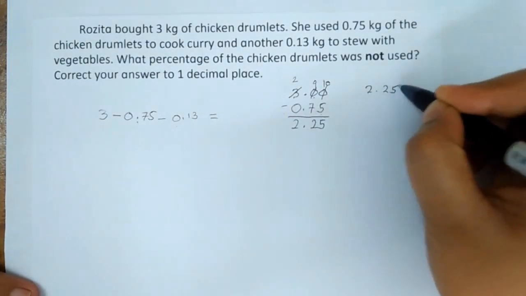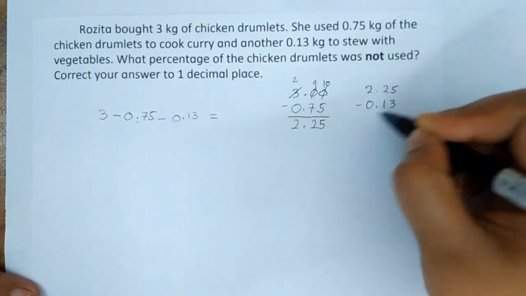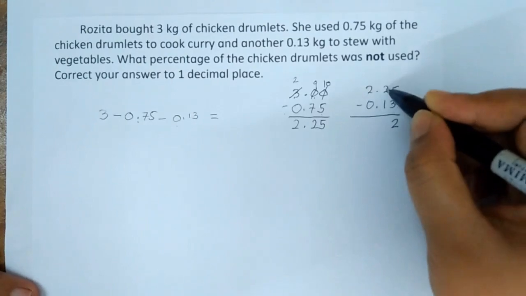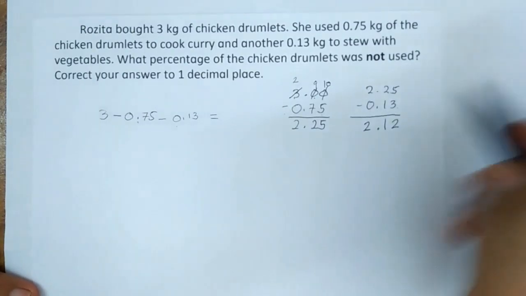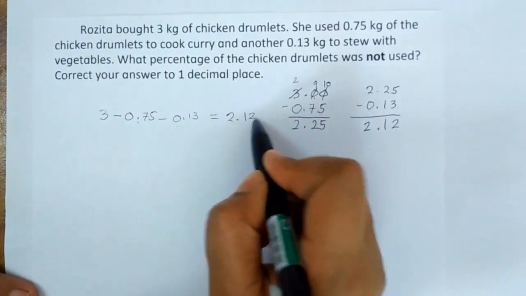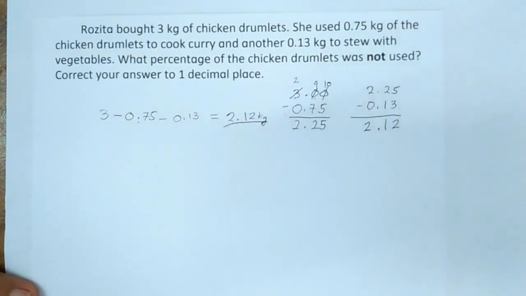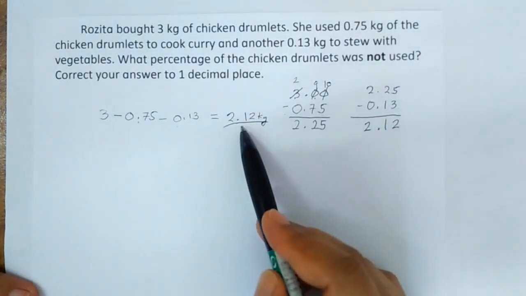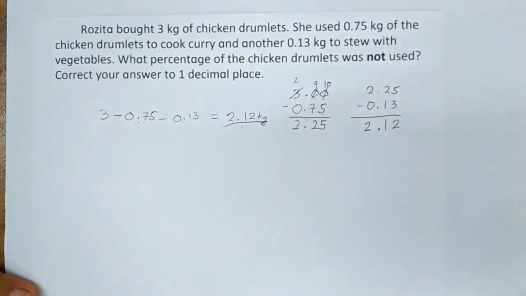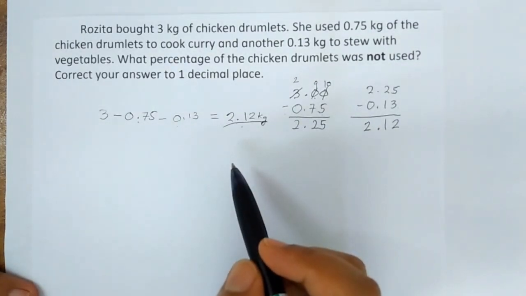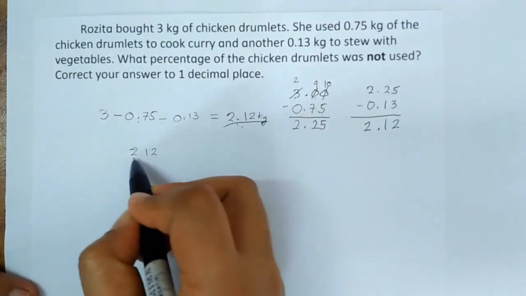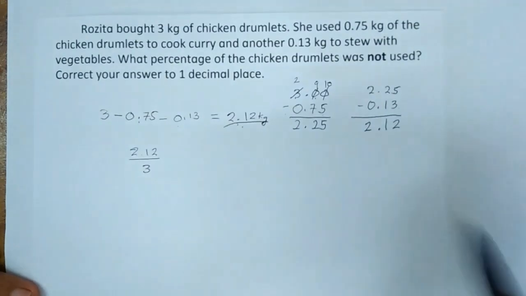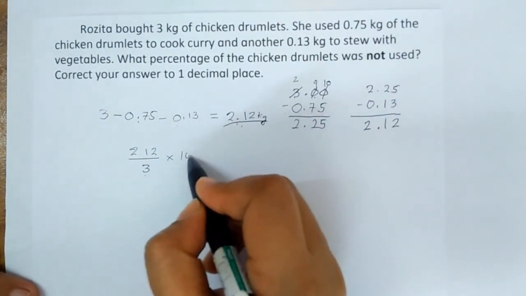So 2.25 minus 0.13. 5 minus 3 is 2. 2 minus 1 is 1. Copy point. And we have 2. So the number of kilograms not used is 2.12 kilograms. So we're going to take what percentage of this to the total number of kilograms. So how are we going to do that? If we're taking the percentage, we're going to multiply by 100%. So 2.12 not used out of the 3 kilograms, that is the total. Just multiply to 100%.